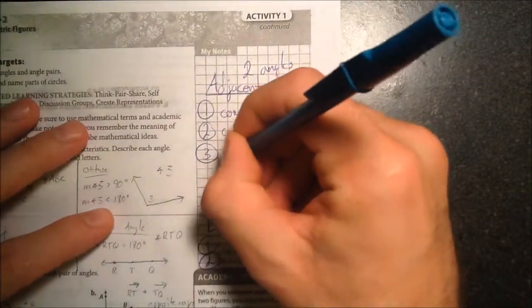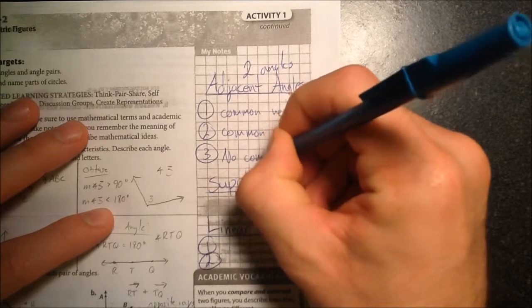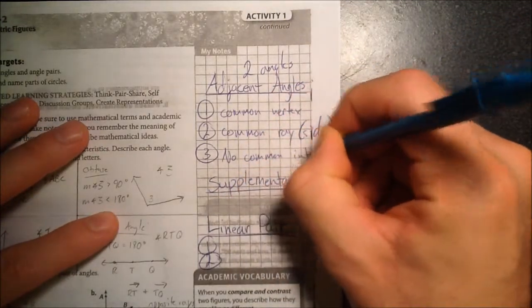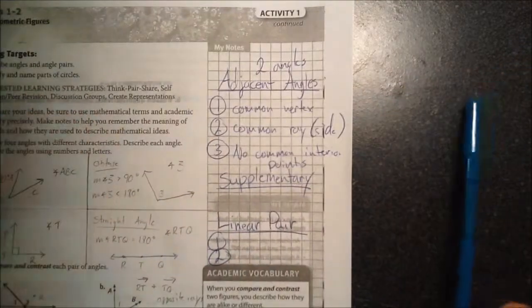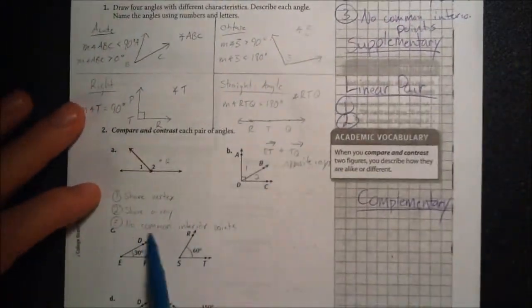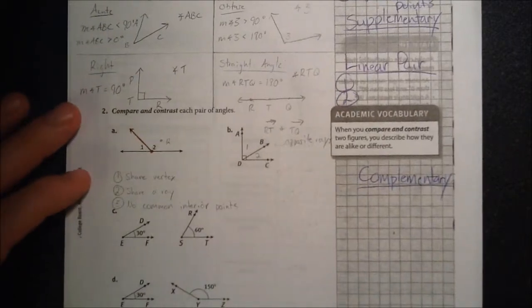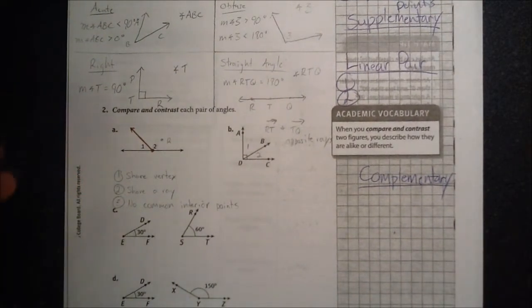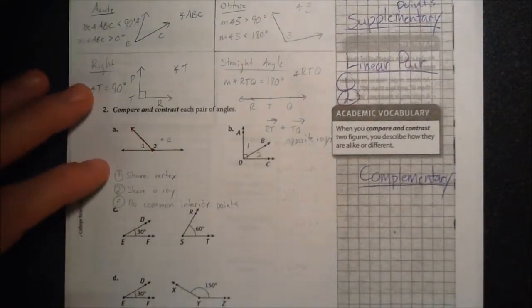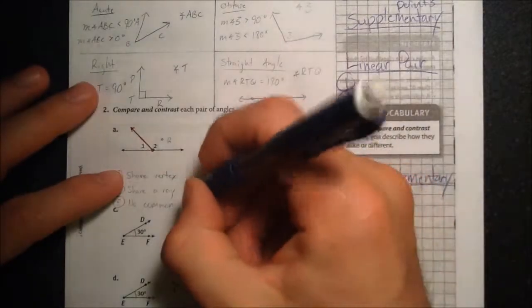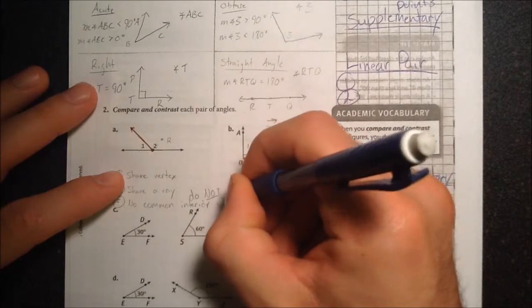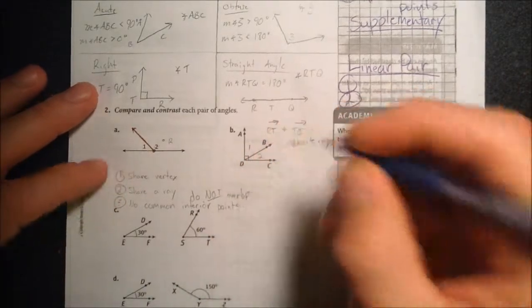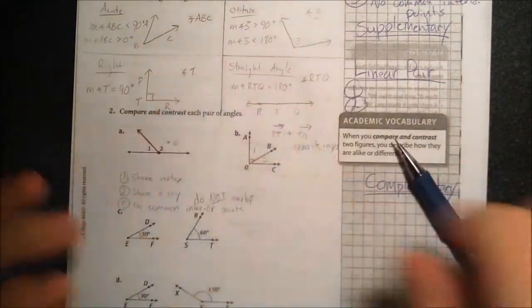And then no common interior points. Now another way of looking at that, saying that they have no common interior points, you could say that they don't overlap. Do not overlap. The angles don't go over each other.